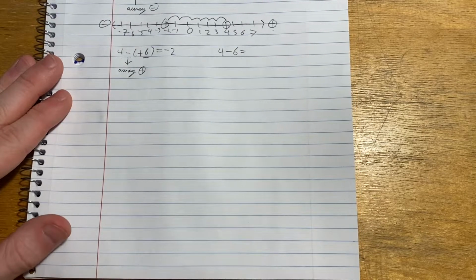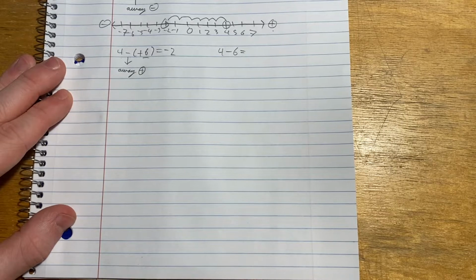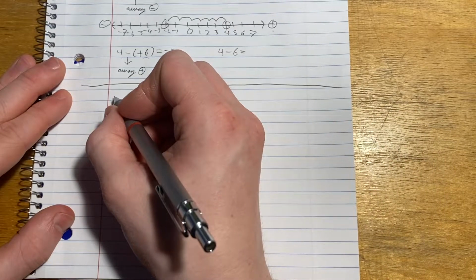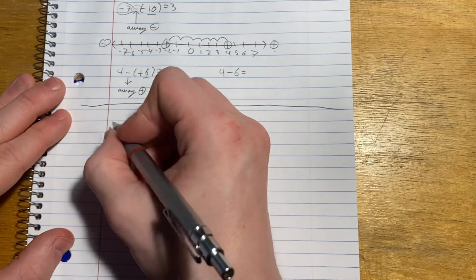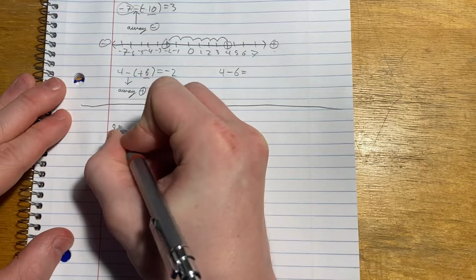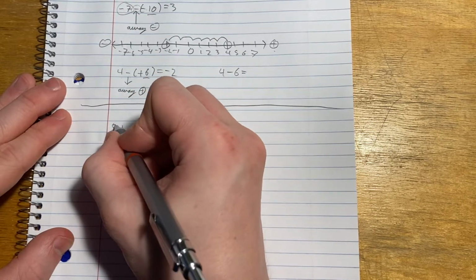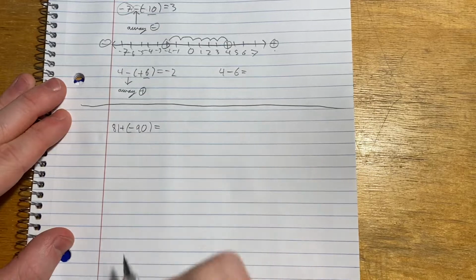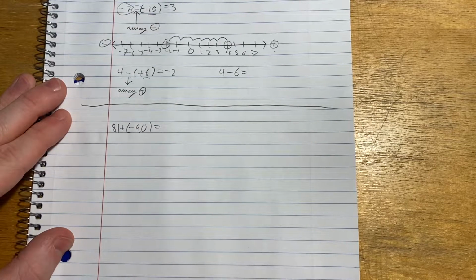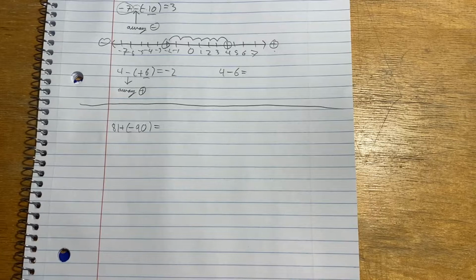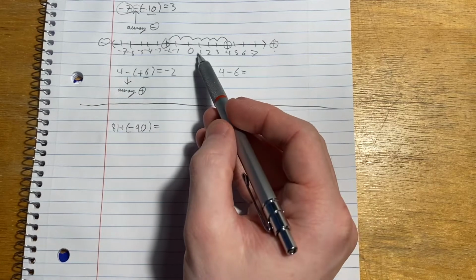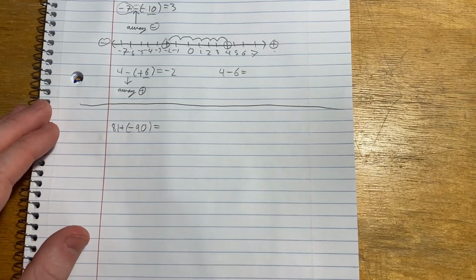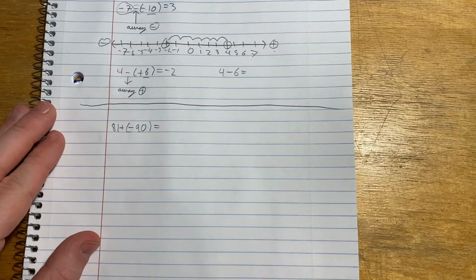Okay, so now let's work with some bigger numbers. 81 plus -90. The problem with bigger numbers is that it's harder to draw a number line and then show all the increments in terms of units. So instead, let's just not show the increments.